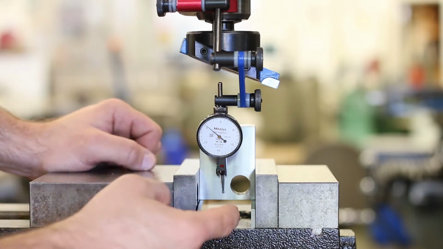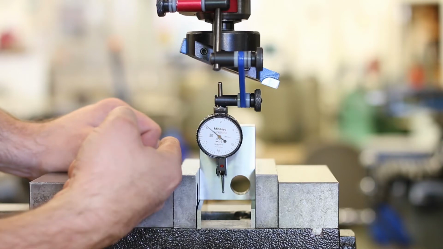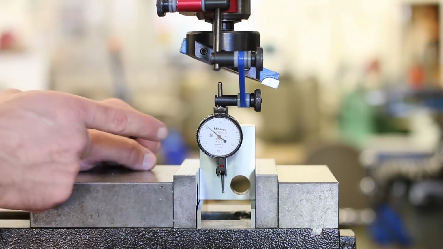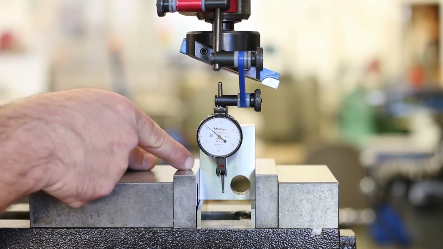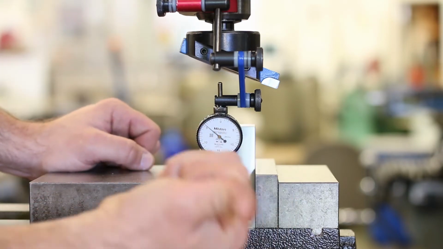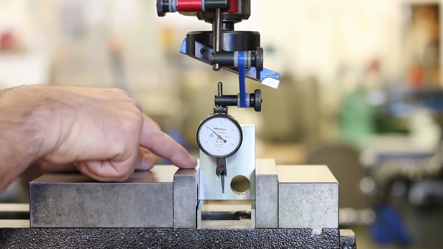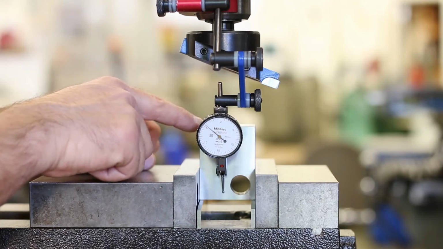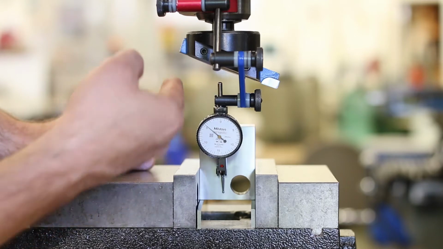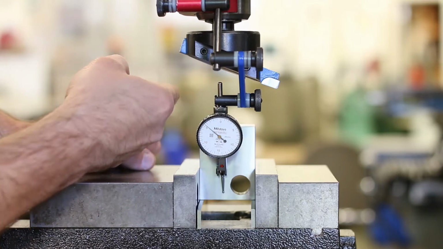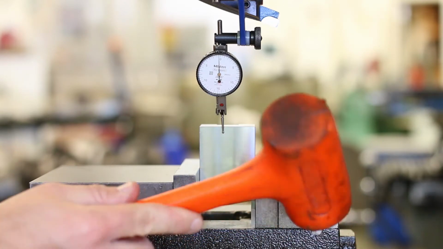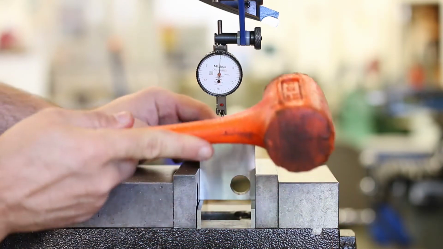That means that the bottom of the part is further this way, further away from the indicator than the top of the part is. So we could move the bottom of the part out towards the camera this way, but since the bottom of the part is where the pivot point is, we're going to have to make all of our adjustments on the top here. So actually I'm going to push the top of the part this way, away from the camera. And I'm going to do it with a soft-faced mallet or a dead blow hammer. Okay, here we go.